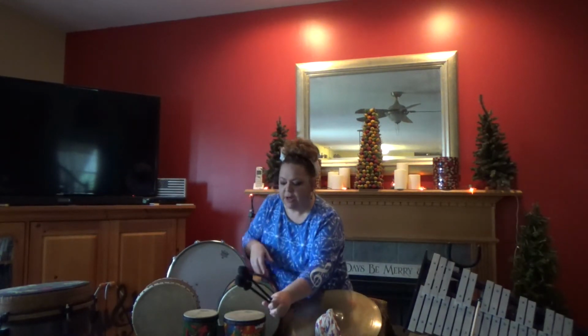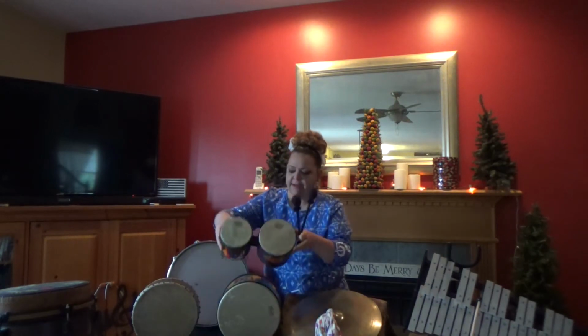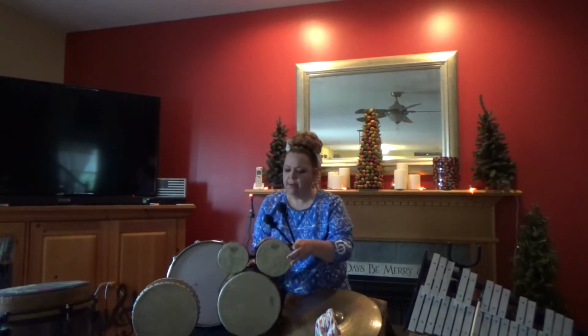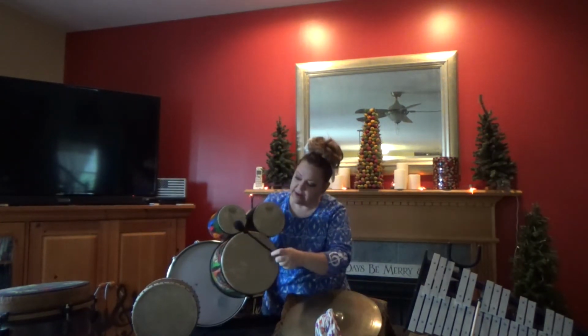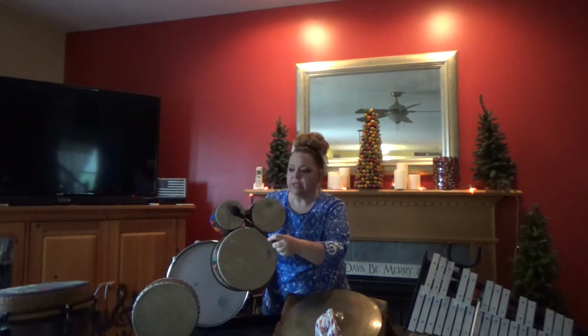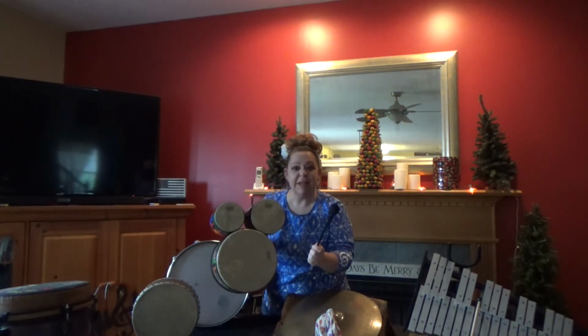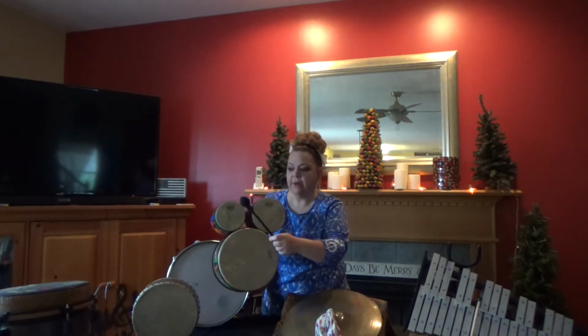Now going back to the drums that only have 1 head, they come in all different sizes. You can see right here that I've got some little tom drums, and the size determines what it's going to sound like. Remember that the smaller something is, the higher the sound is going to be. The bigger something is, the lower the sound is going to be. Let's hear from our smallest drum. It looks like Mickey Mouse, doesn't it? Here's the smallest one.